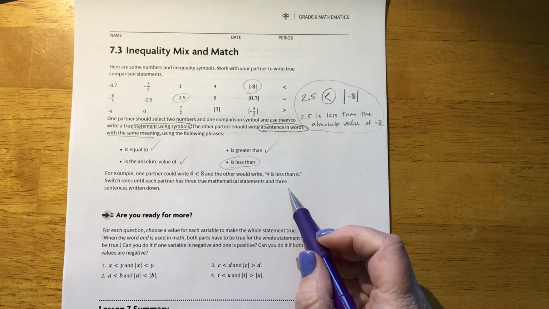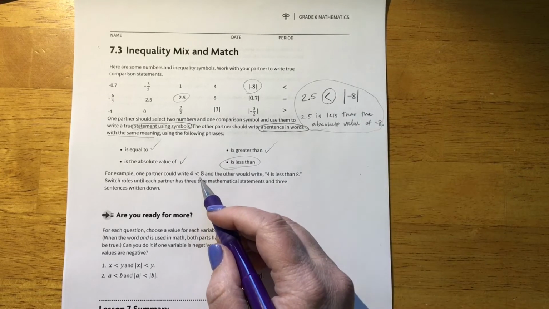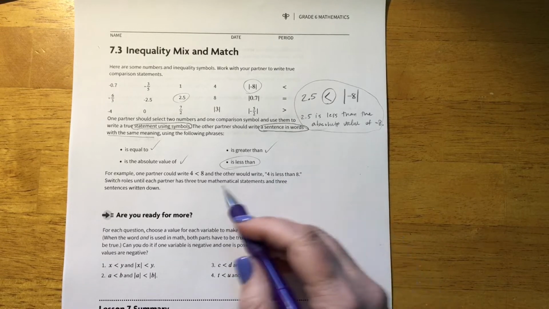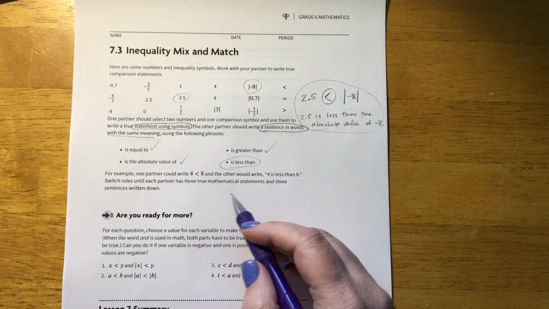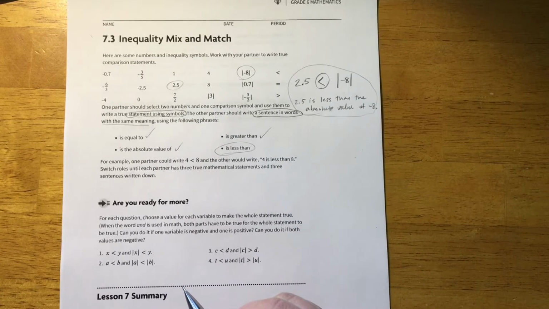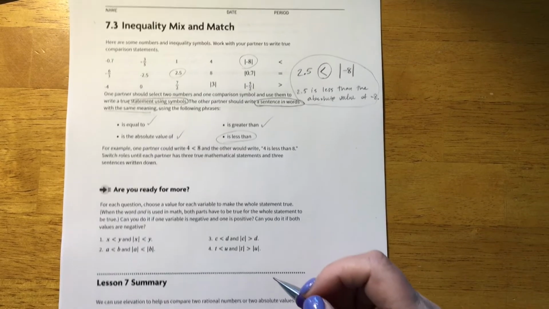Oh, and here's a great example. So here's another example that you can follow. 4 is less than 8. In other words, you write 4 is less than 8, just like they did. Switch roles. One person does one job, the other person does the other job, and then you switch. Okay? So that's your job for activity number 3. And that is the end of our lesson.